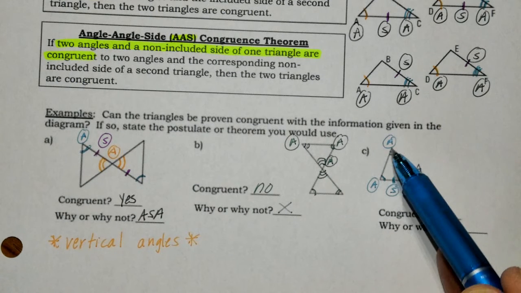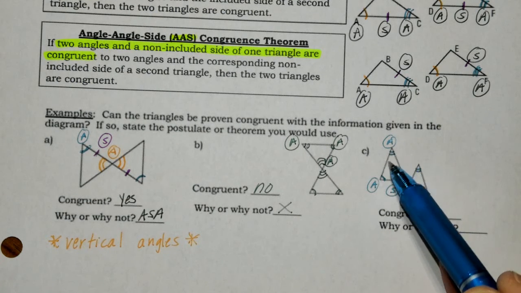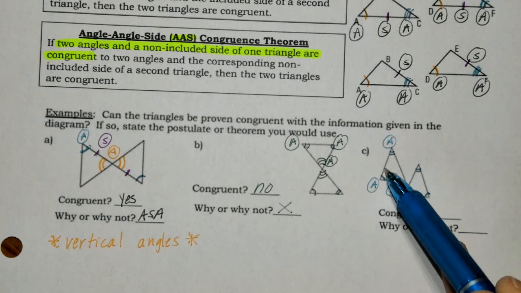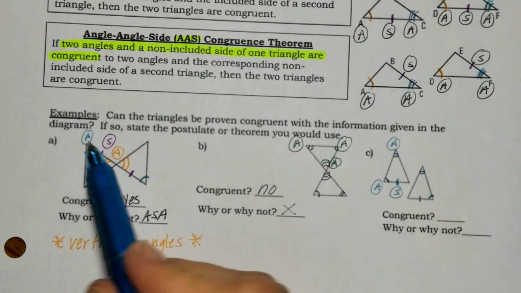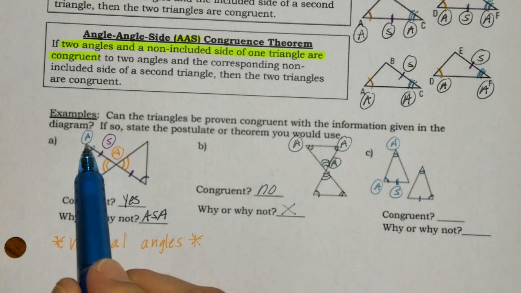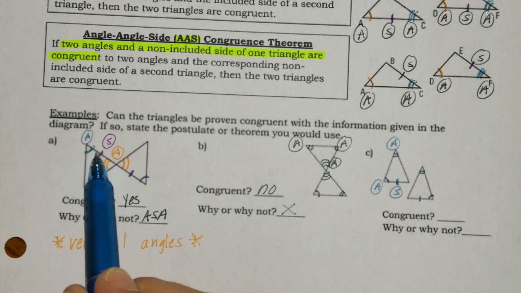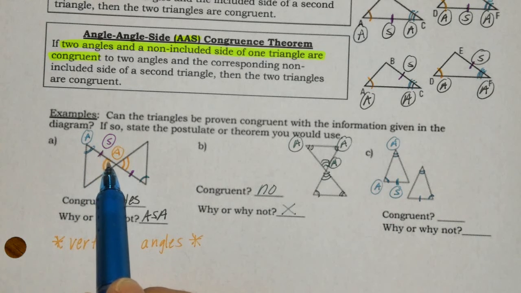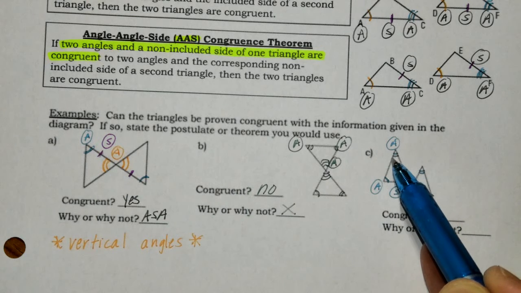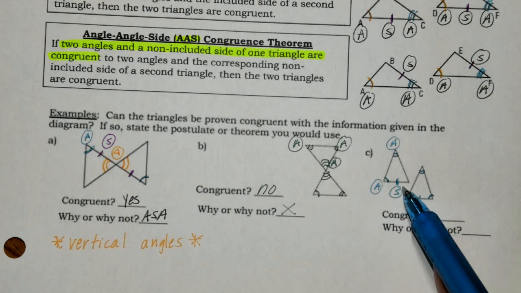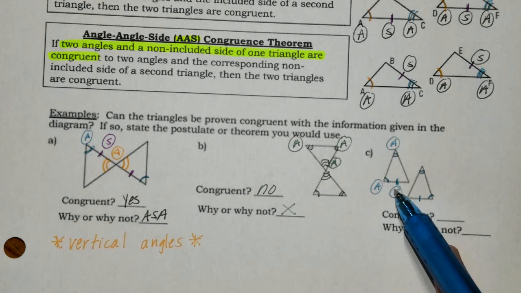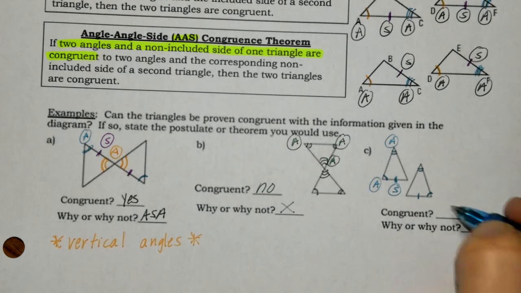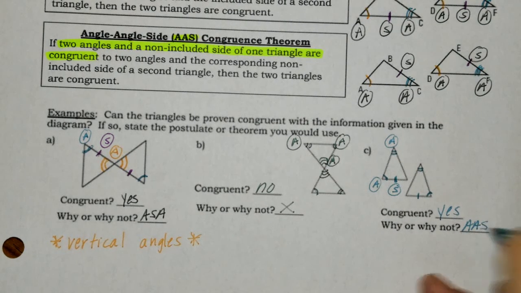Here I'm going to go to an angle, and I notice I'm not going in a straight line. I'm not going angle, side, angle. I'm going angle, angle, side. I want you guys to see the difference between that. Here we go from one angle to the next, one A to the next, and we're going to hit that side, A, A, S. Before it was A, S, A. I want you guys to notice the difference between those two so we don't get those confused. So this would be yes, and we have A, A, S.